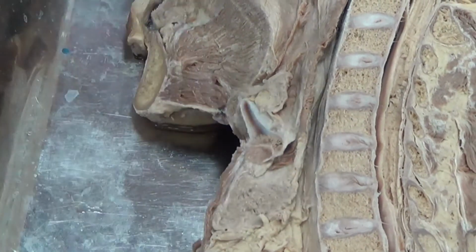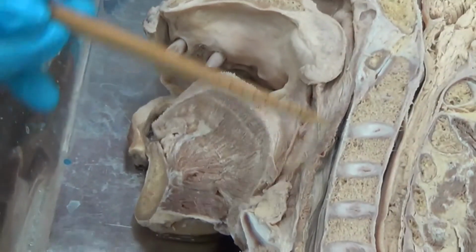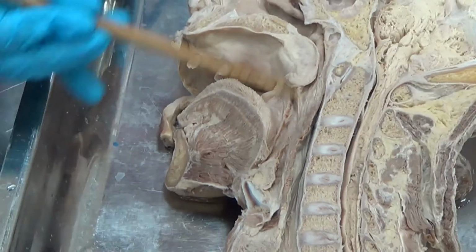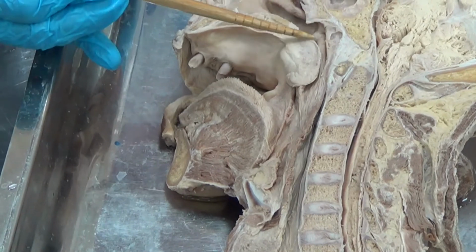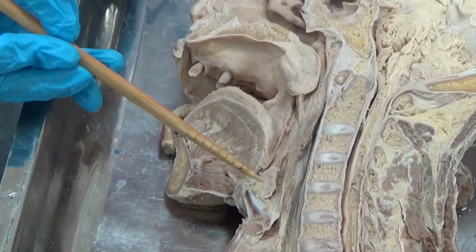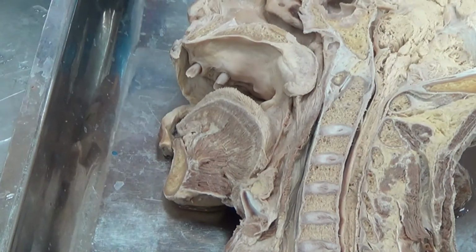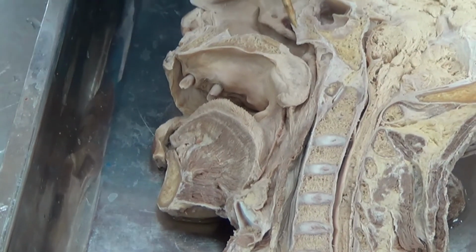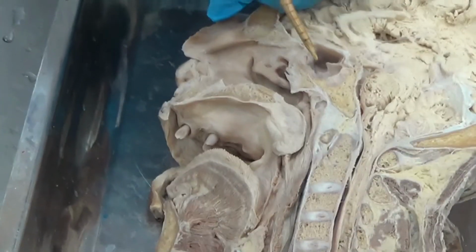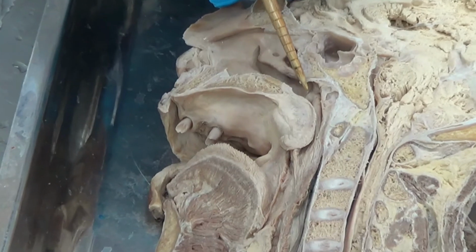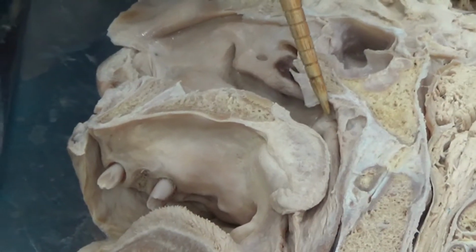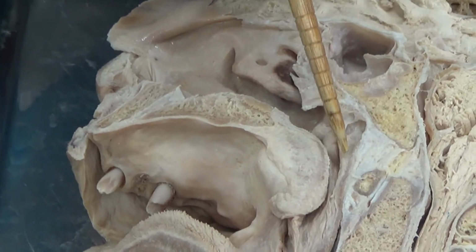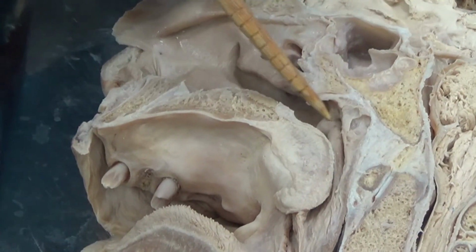So this whole thing would be the pharynx, and we divide it into three parts: nasopharynx, oropharynx, and laryngopharynx. Now let's focus on the nasopharynx. In the nasopharynx, the roof and the posterior wall are in continuation, and you can see a bit here.